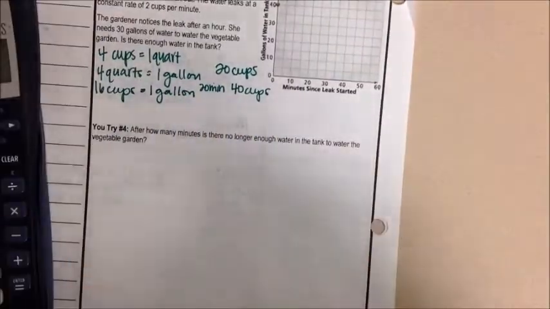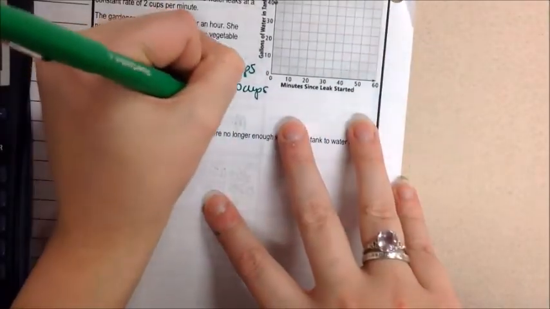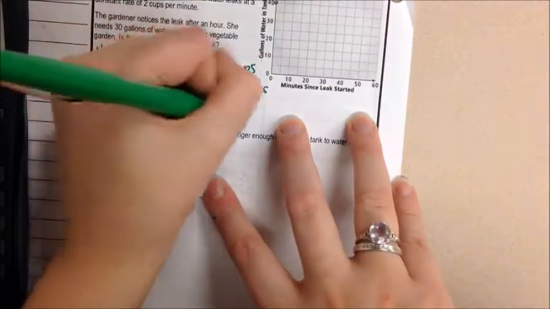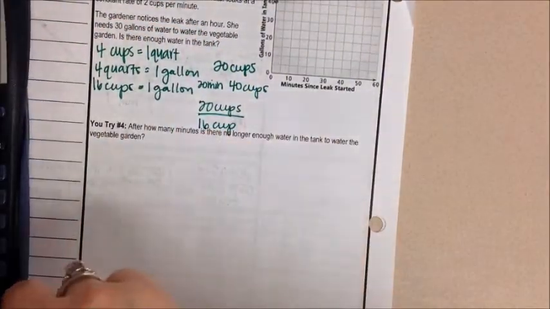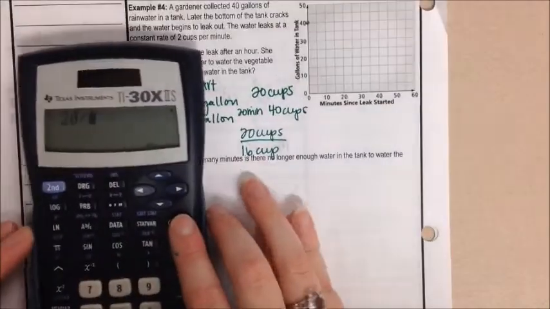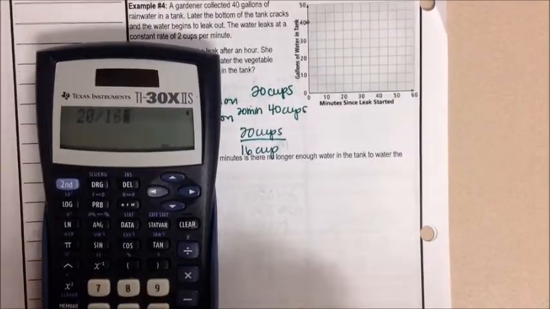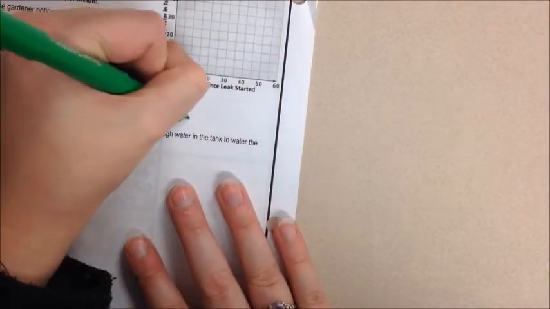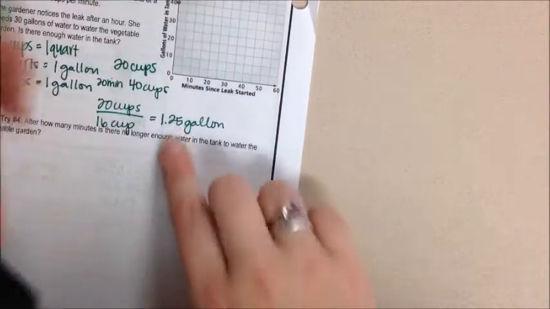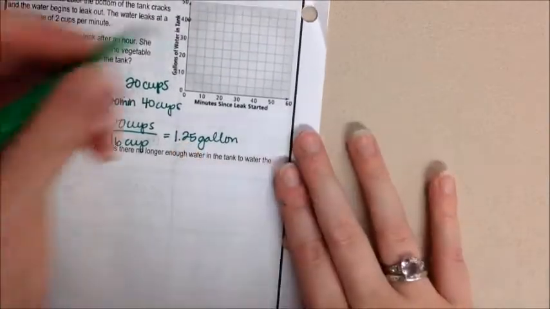Okay, so let's see if either of those gives me nice amounts of gallons. So 20 cups, and there's 16 cups in a gallon. So 20 divided by 16 is 1.25 gallons. So if we double that, that's 2.5 gallons.